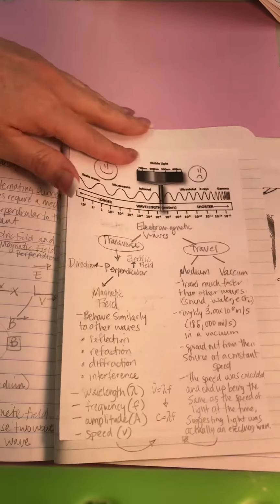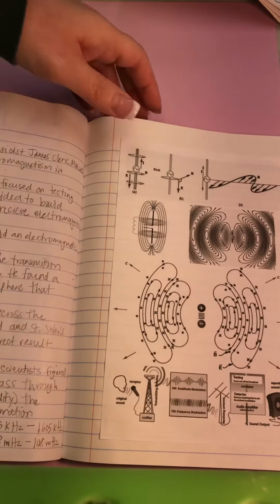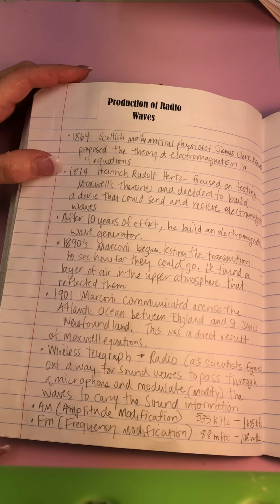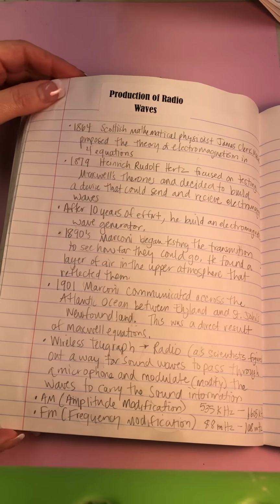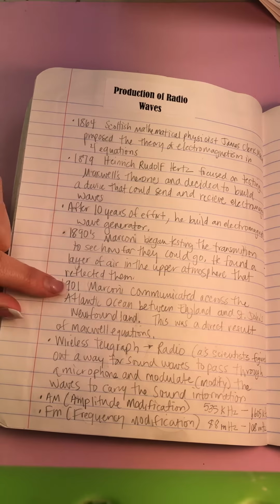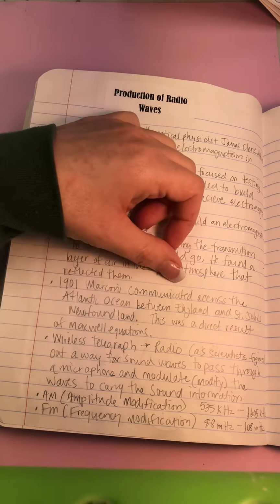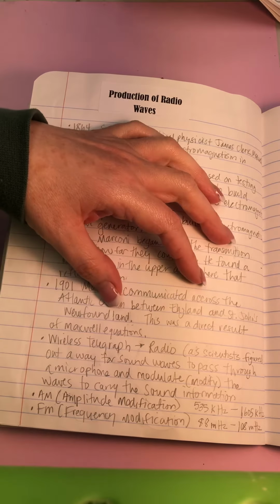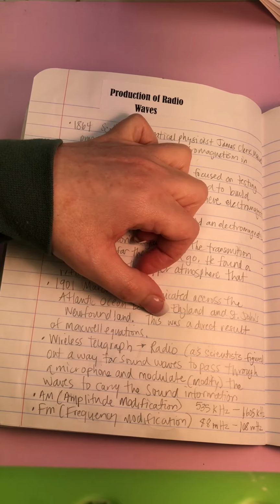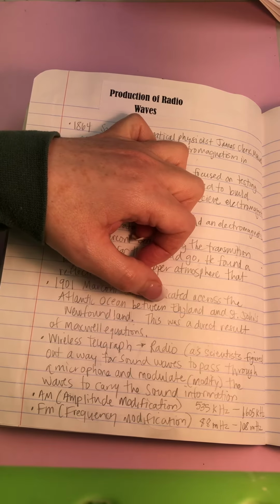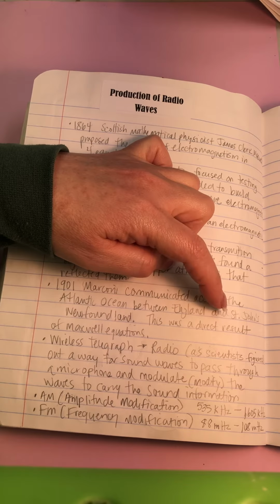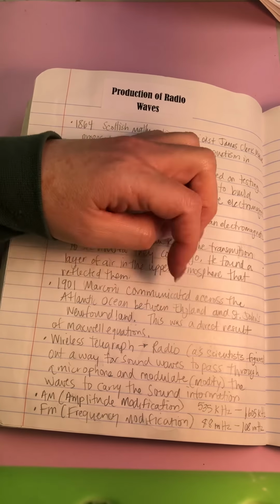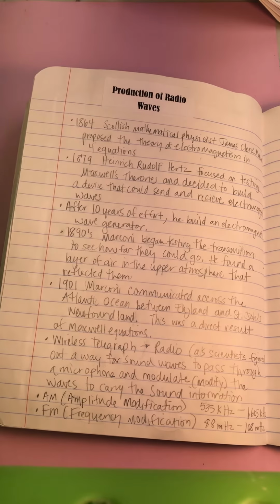And so he was working on the transmission. So with that, he was able to transmit a signal through this process. In 1901, he communicated across the Atlantic Ocean between England and St. John's, Newfoundland. And this was actually the first invention that was the direct result of Maxwell's equations. And so you see the combination.